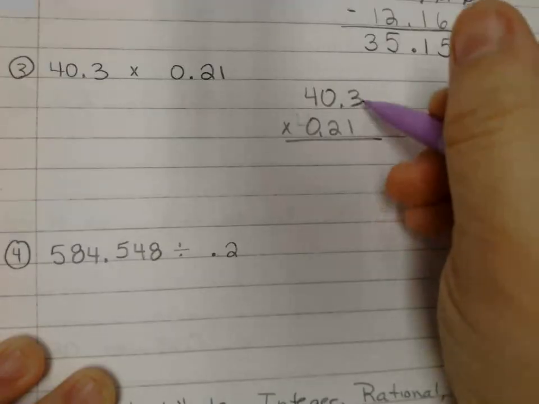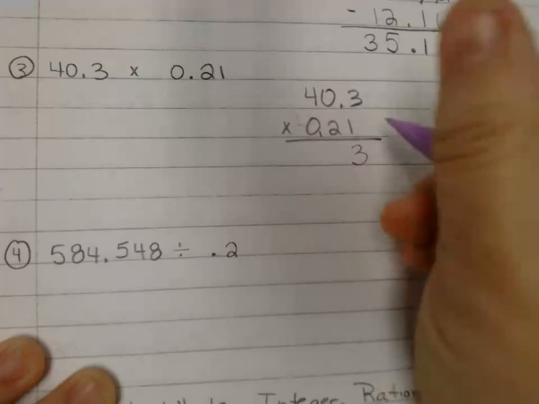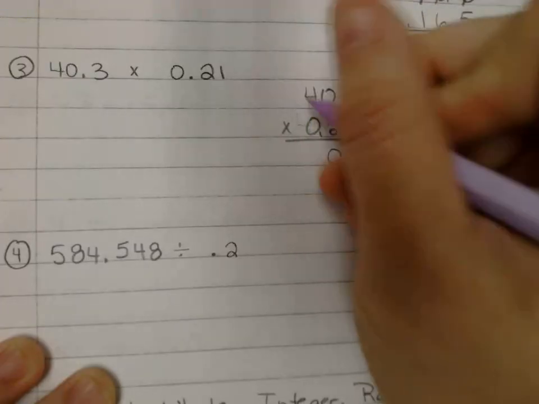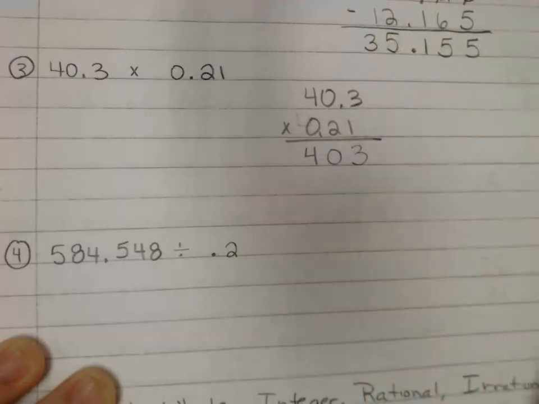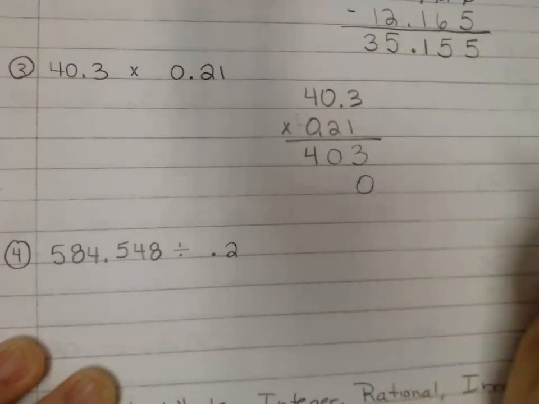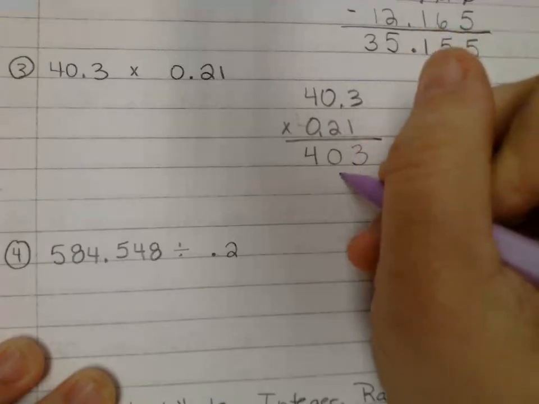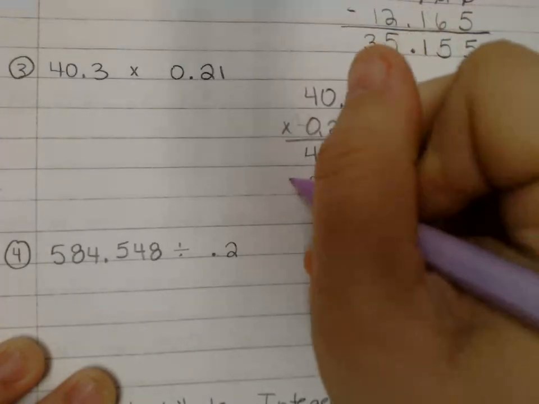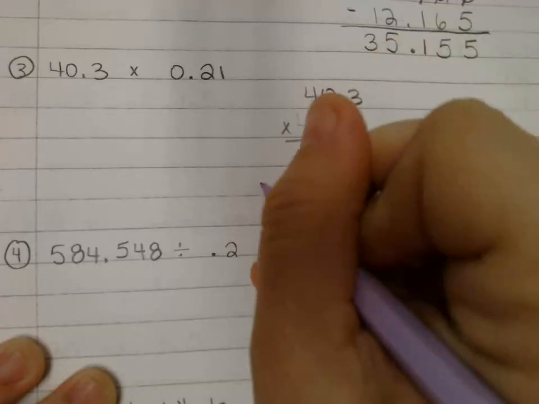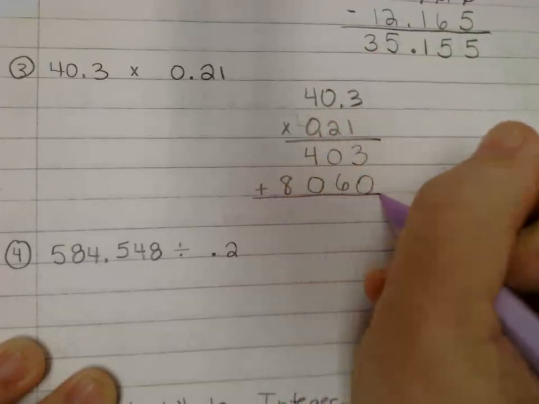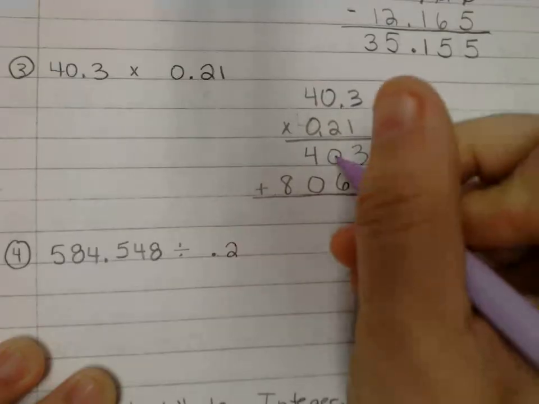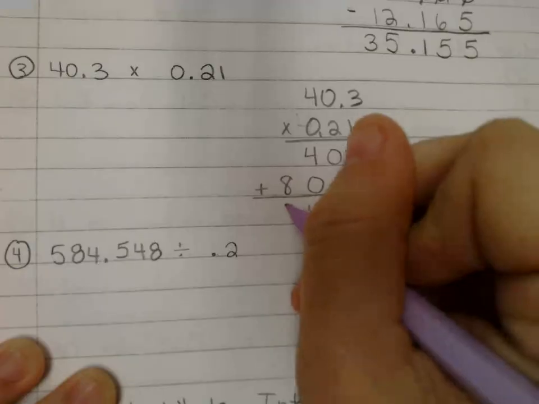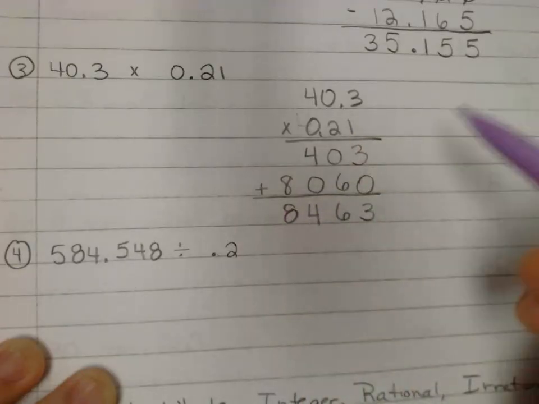So I'm going to do 3 times 1 is 3. 1 times 0 is 0. 1 times 4 is 4. Write down your 0. 2 times 3 is 6. 2 times 0 is 0. 2 times 4 is 8. Then I'm going to add this together. 3 plus 0 is 3. 0 plus 6 is 6. 4 plus 0 is 4. And then I have 8.